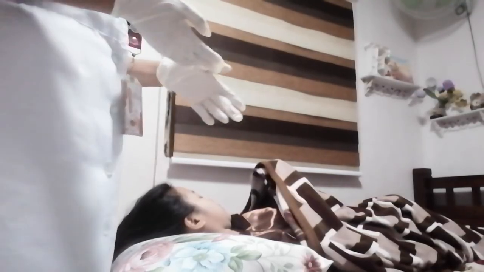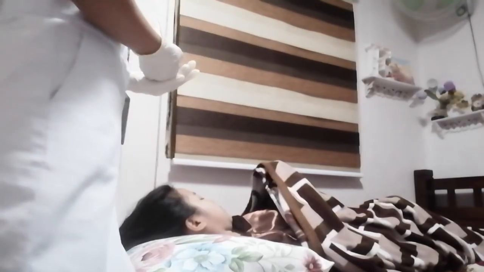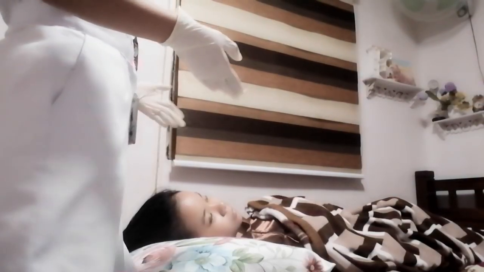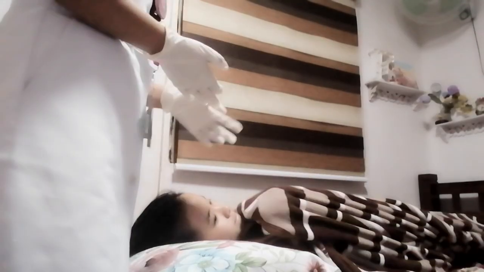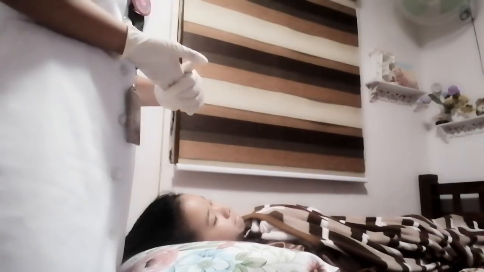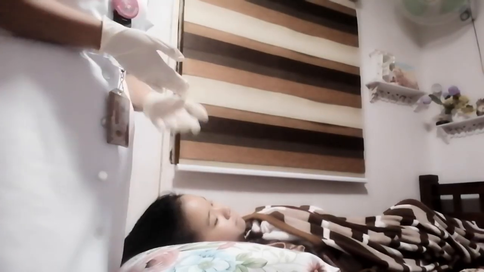So now is to determine the self-care ability of the client. So ma'am, may I know, can you still give yourself a bath, or can you still move by yourself, or do you need my assistance? I need your assistance. Okay, so the client has said that she needs my assistance. So this is important to encourage independence and assess the level of assistance that the client requires.